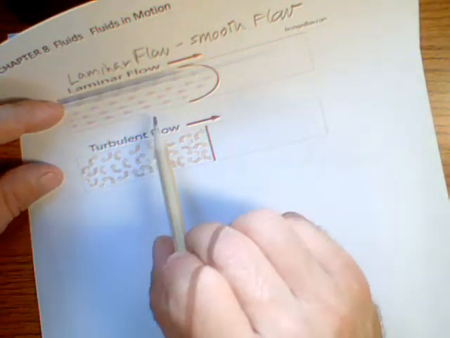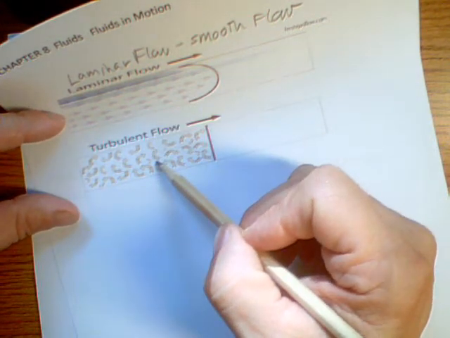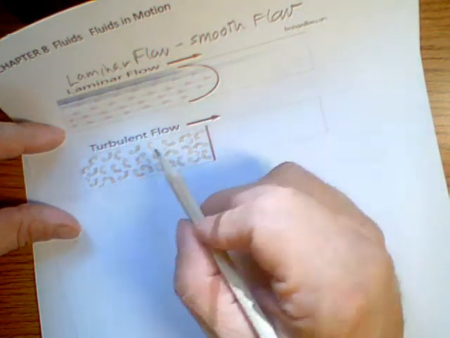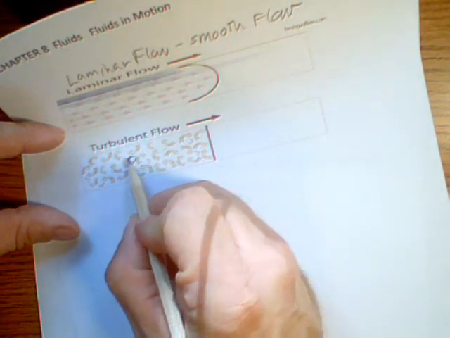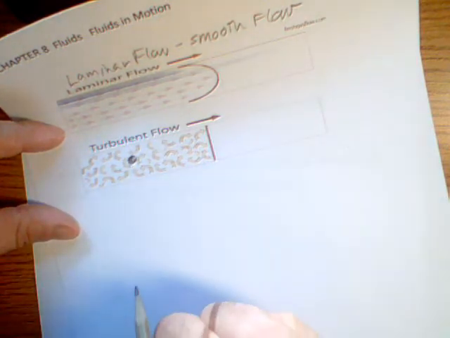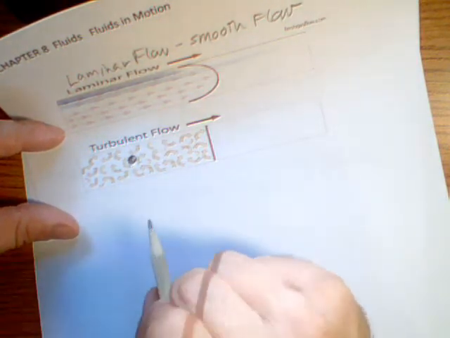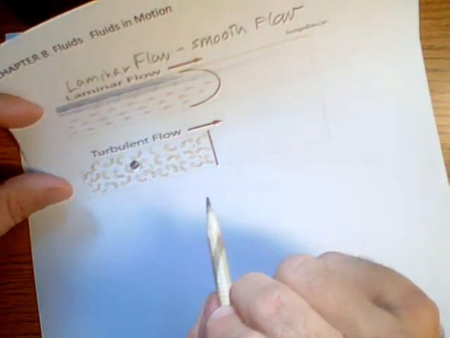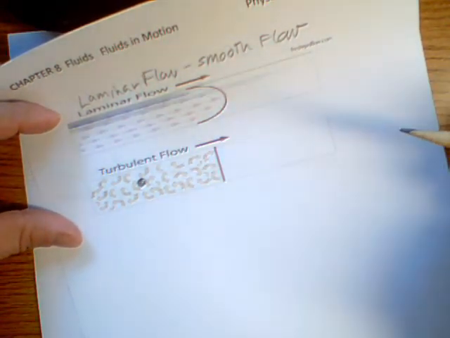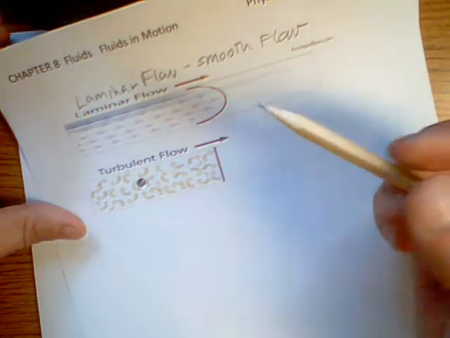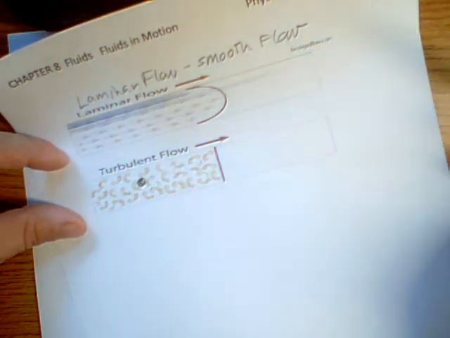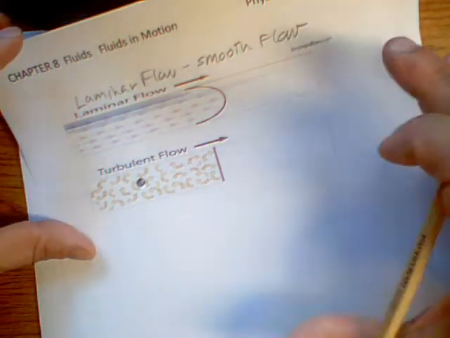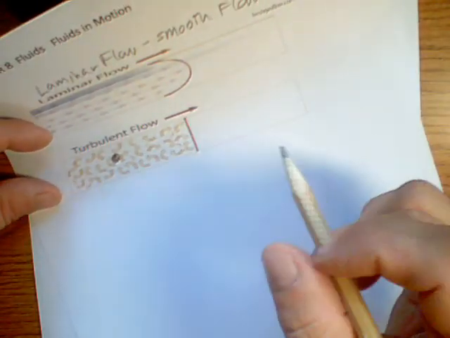Now this is the antithesis, the opposite, so to speak, of laminar flow. This would be turbulent flow. Turbulent flow, as you can see, is irregular flow, and you would see irregular flow frequently if there's an obstruction, and where this is addressed frequently is within the closed circulatory system, because turbulent flow is going to result in clotting, and clotting then means blockage, and that's a problem.